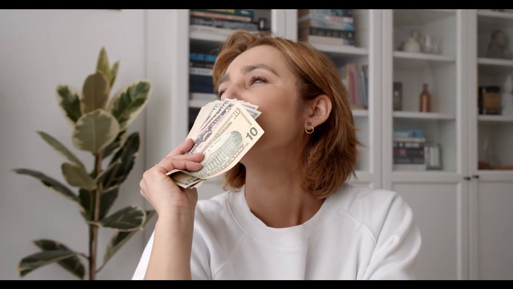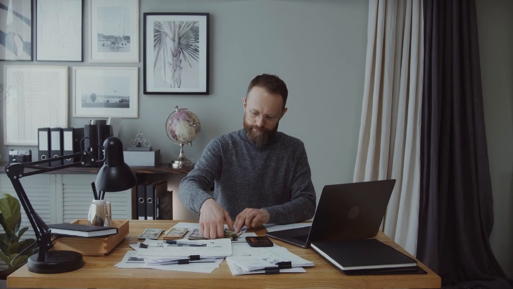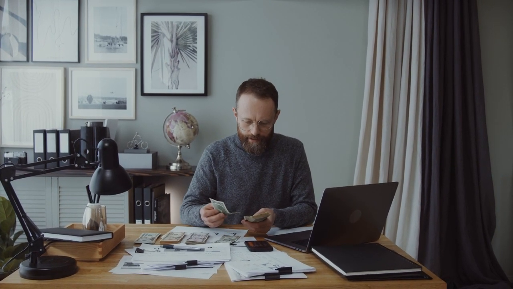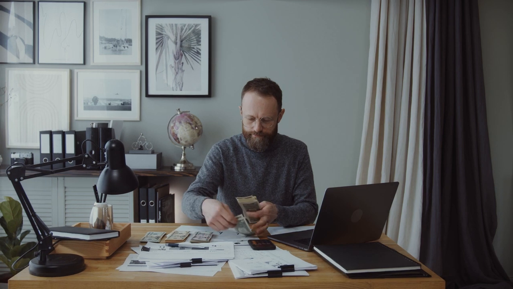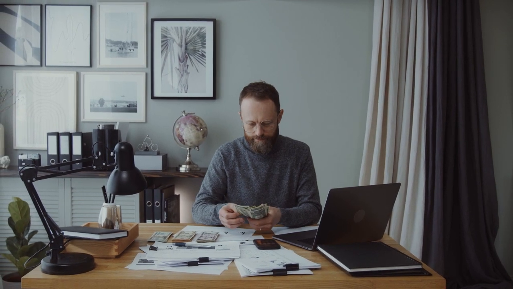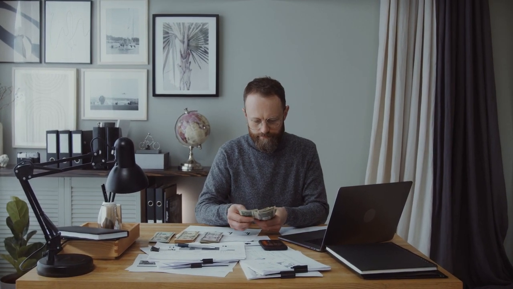Choosing a platform. Now, let's talk about choosing the right platform. There are various options, such as online tutoring websites, freelance teaching, or even creating your own website or YouTube channel. We'll discuss the pros and cons of each and help you decide which one suits you best.